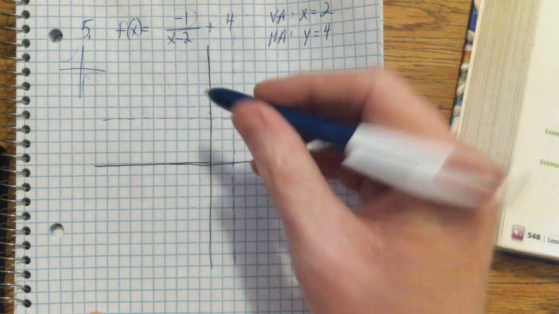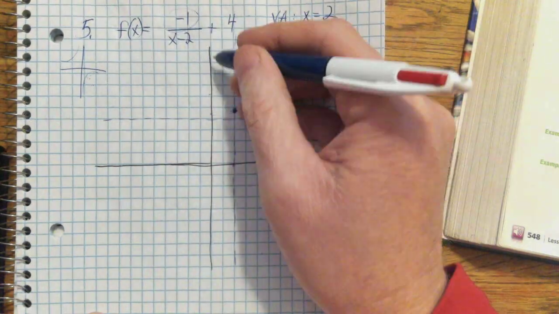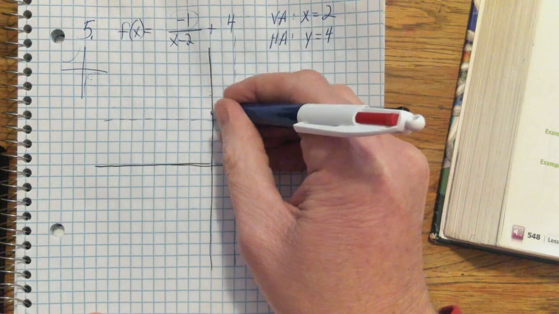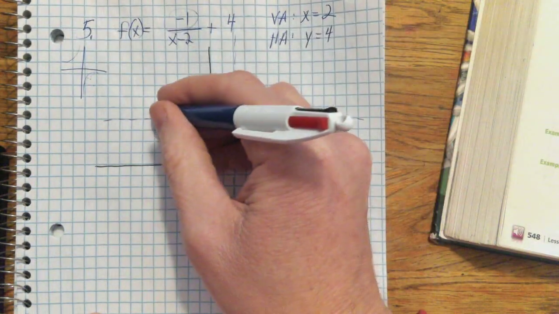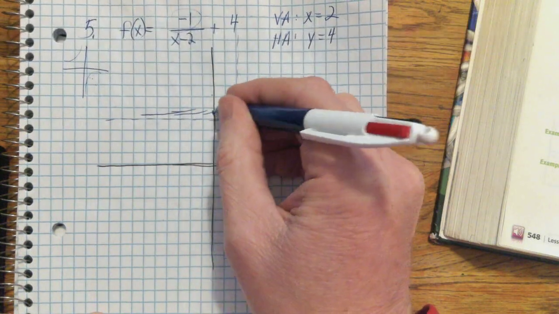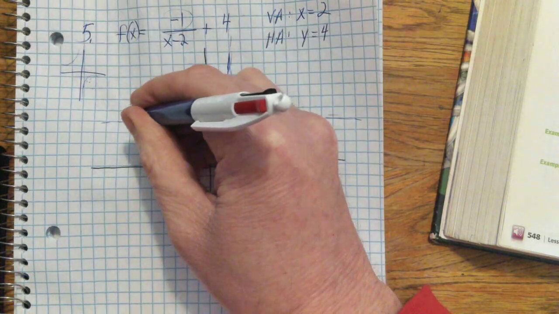This is 0. That's not 0. This is not the y-axis. That's the asymptote x equals 2. So I'm right there. I'm going to draw that curve since I know this point's right here. And draw that curve right there.